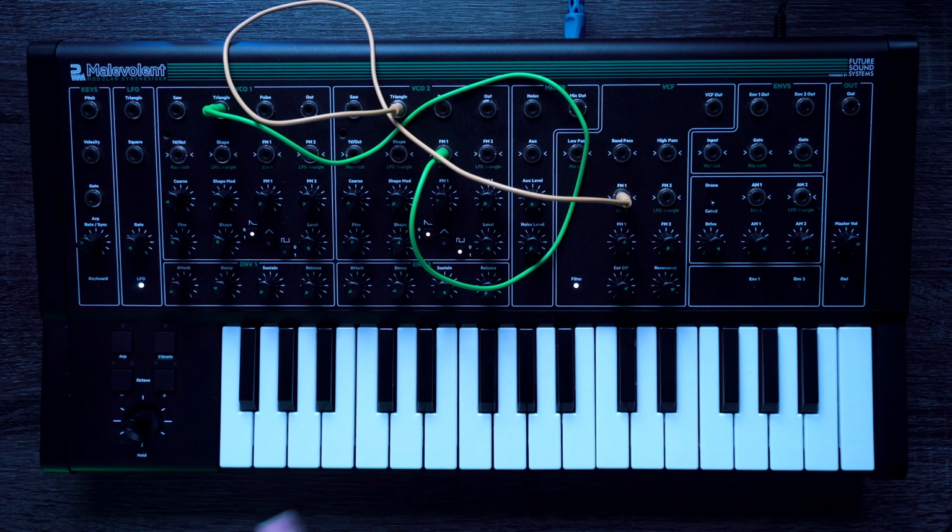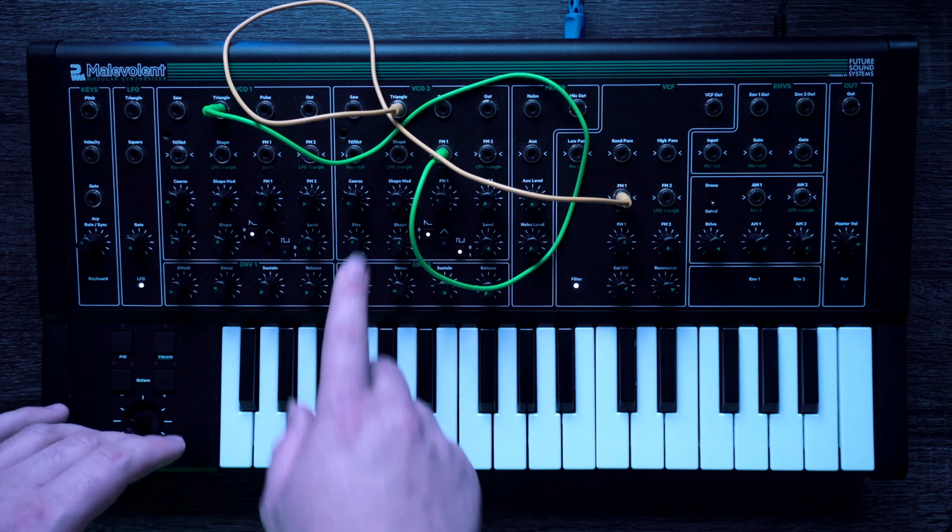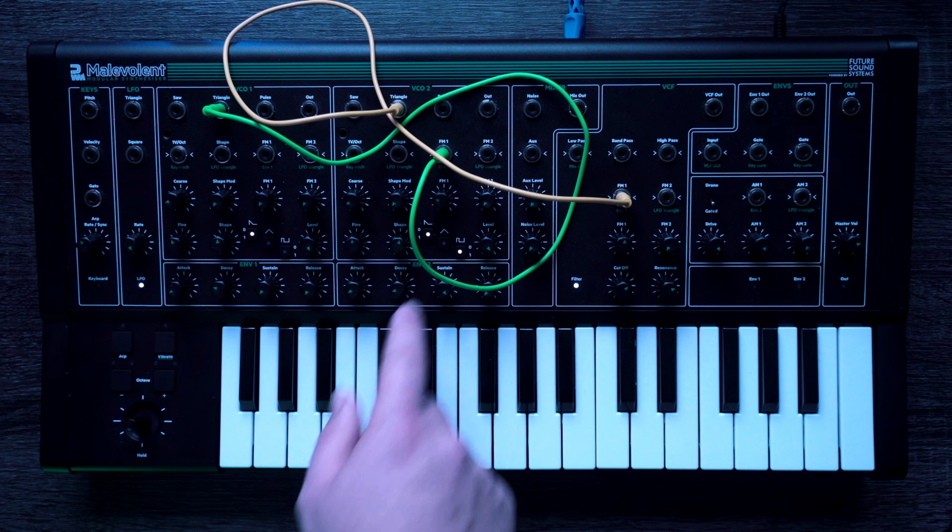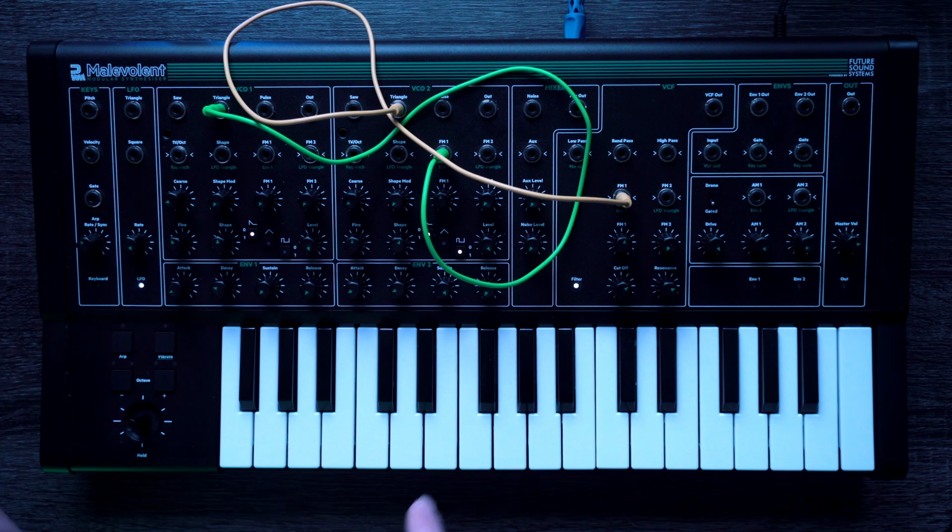So what I love to do is, while I'm playing around, messing around with the coarse pitch of oscillator 2 or oscillator 1, just offsetting them in some wild way. And this can turn into noise very quickly, so be careful, but it's gonna be awesome noise. So.